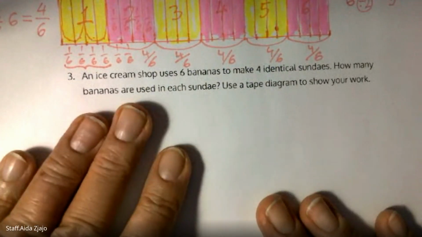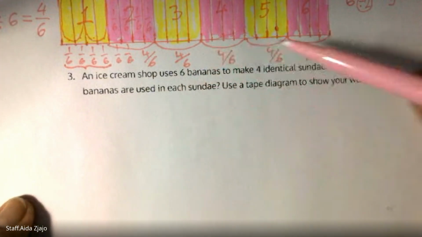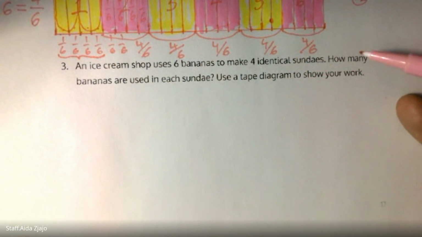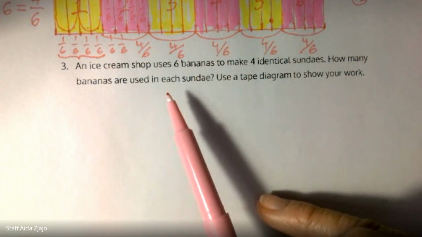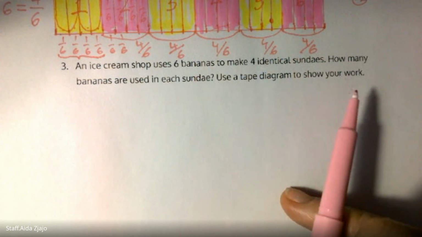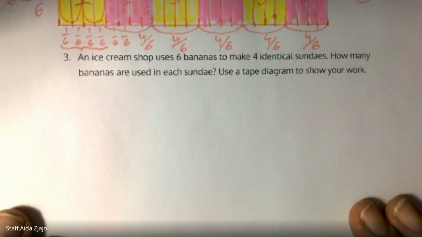An ice cream shop uses 6 bananas to make 4 identical sundaes. How many bananas are used in each sundae? Use a tape diagram to show your work.